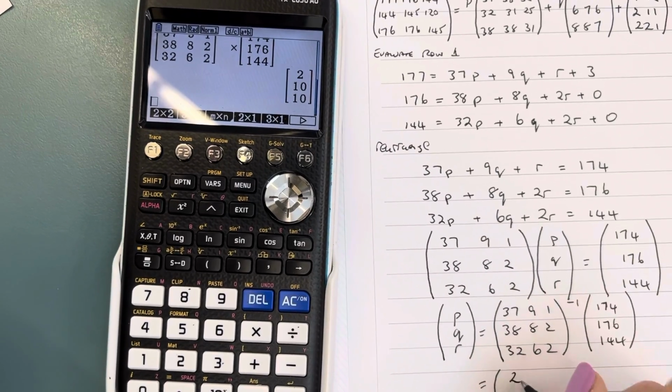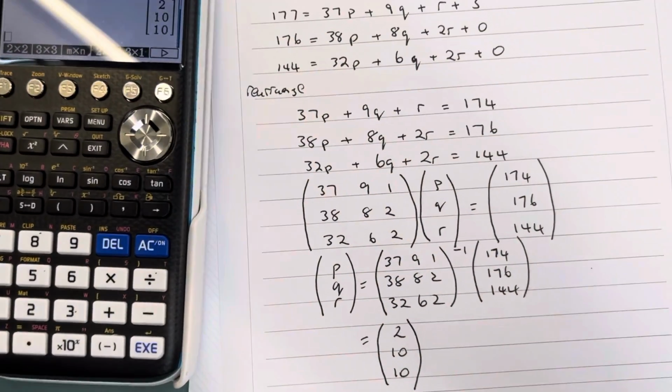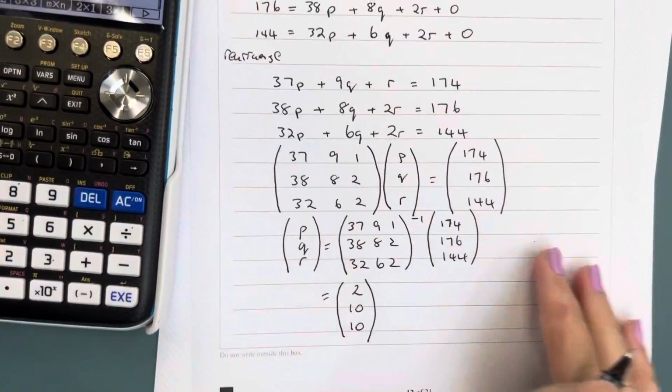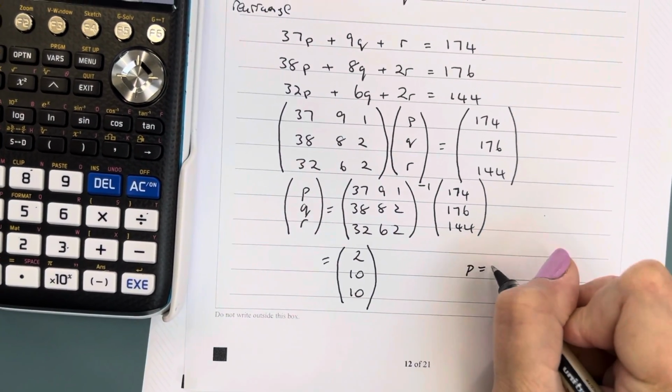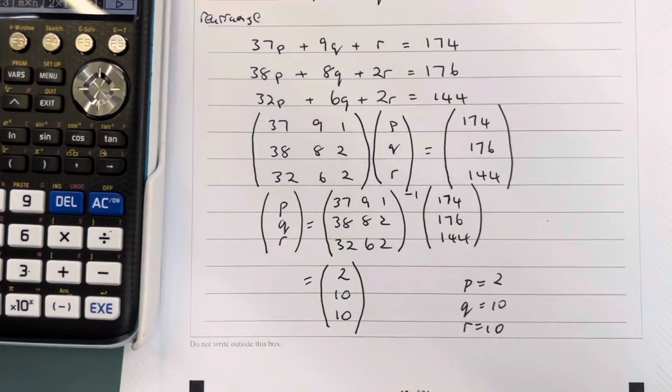And I get 2, 10, 10. So P equals 2, Q equals 10, R equals 10.